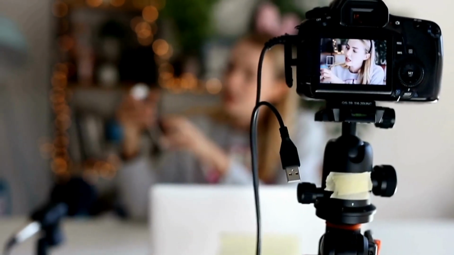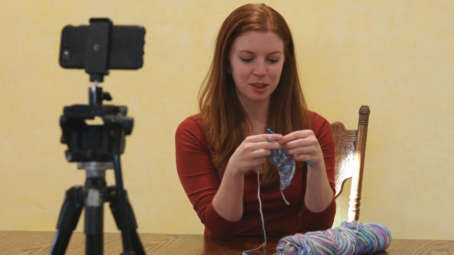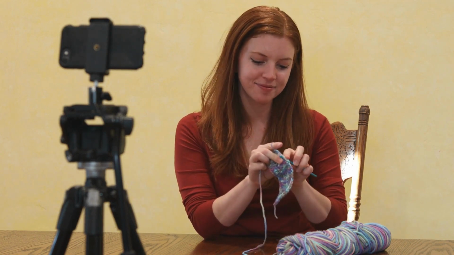2. Set up your equipment. You will need a camera to film your video, whether it's a smartphone or a dedicated camera. You may also need other equipment, such as a tripod, microphone, or lighting, depending on the type of video you want to create.